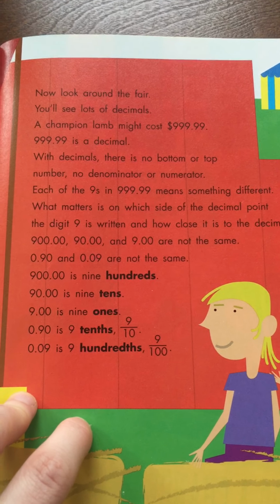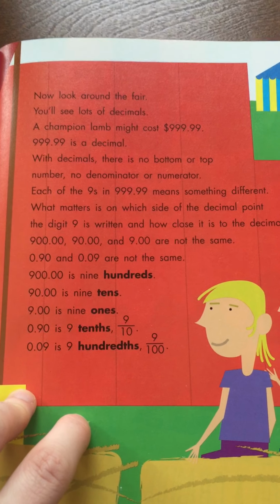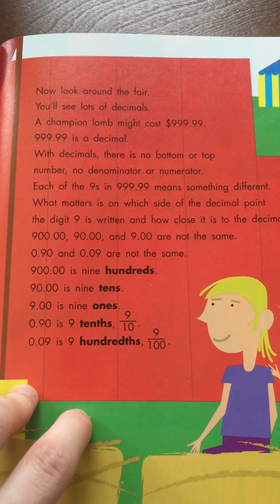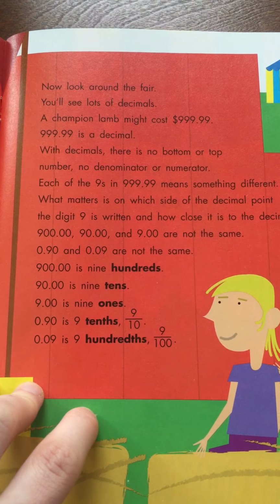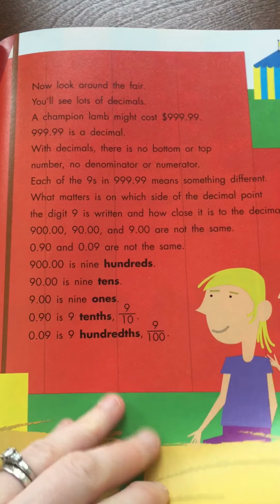900.00 is 9 hundreds. 90.00 is 9 tens. 9.00 is 9 ones. 0.90 is 9 tenths. And 0.09 is 9 hundredths.